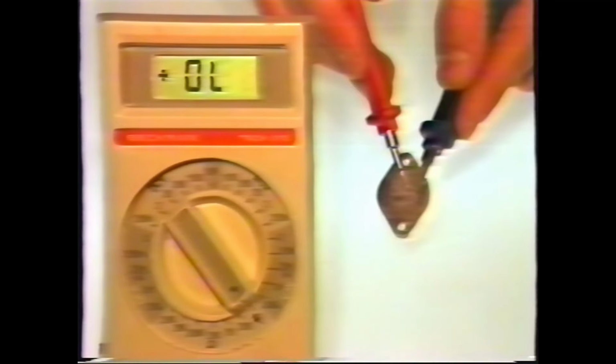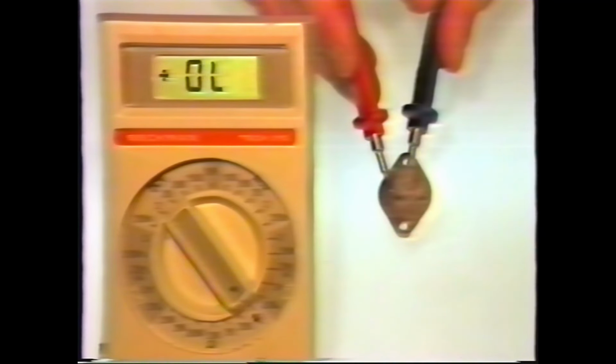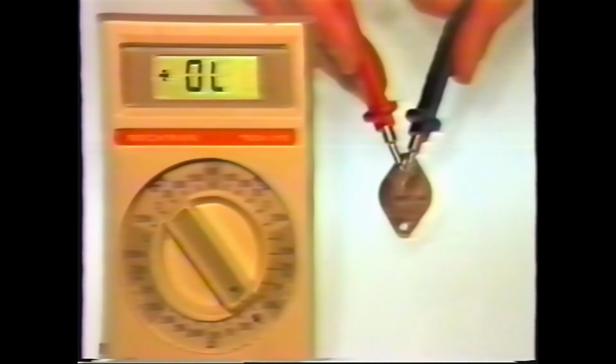Well, many people feel that this is a complete transistor test, but it's not. There's one very important test that you have to make before proclaiming that transistor to be good. Emitter to collector should read OL, and it should read OL in both directions, no matter which way you put your meter leads.